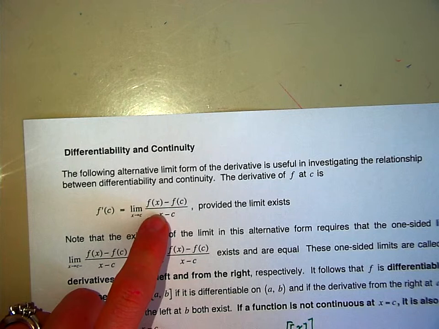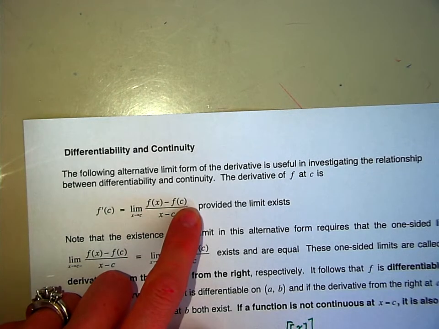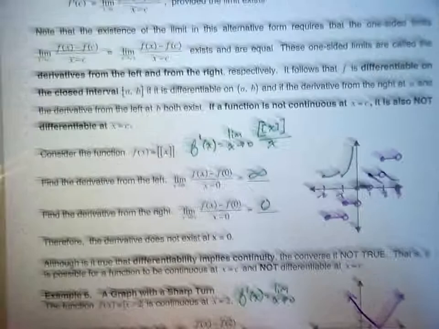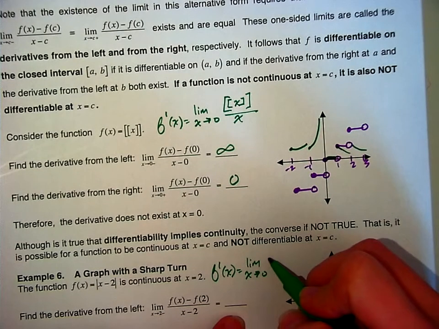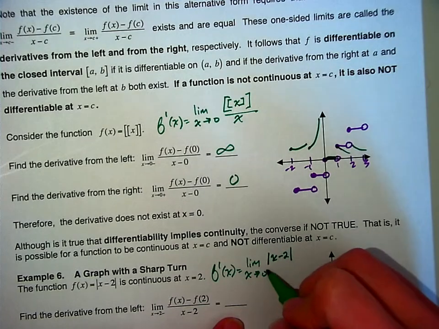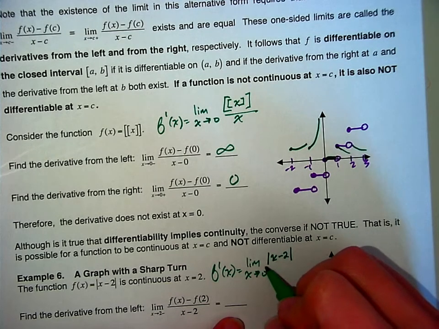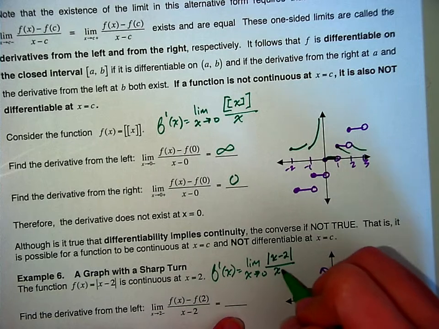So I'm going to use this formula. My first one, I'm going to have f of x, and then I'm going to have minus f of 0. Well, if that's the case, then when I take the derivative, it turns out I get the absolute value of x minus 2, and then we're going to have that over just x minus 2.